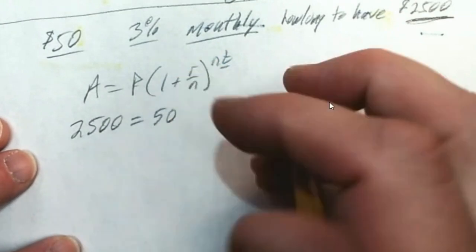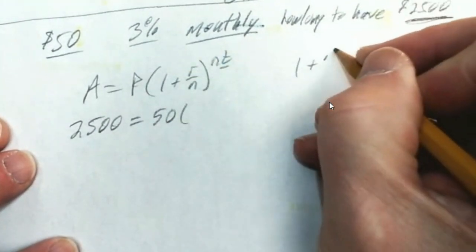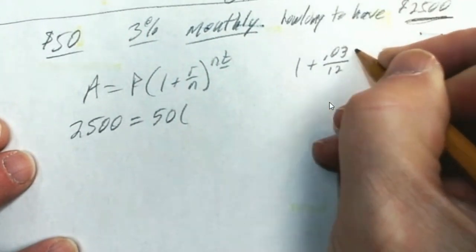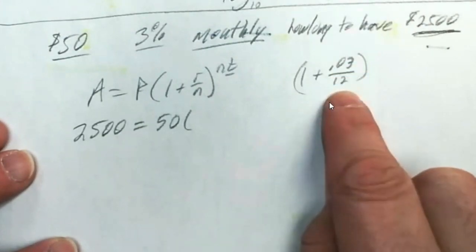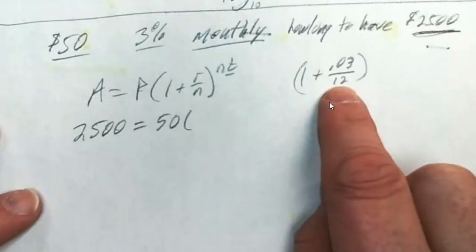Let's figure out what's in parentheses here. 1 plus r: 1 plus 0.03 divided by 12. That's 3% as a decimal, monthly, so 12 times a year.